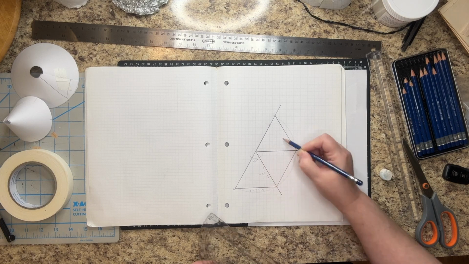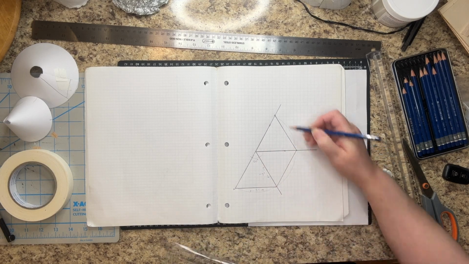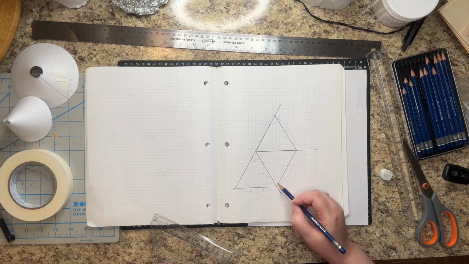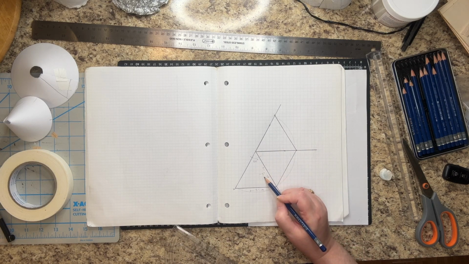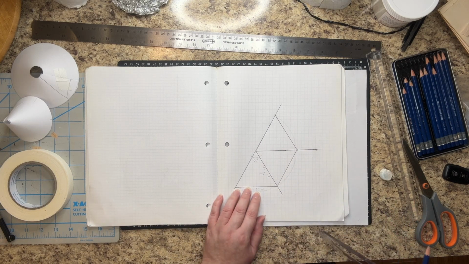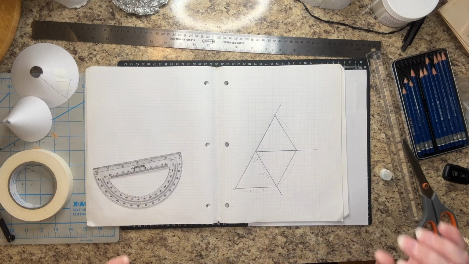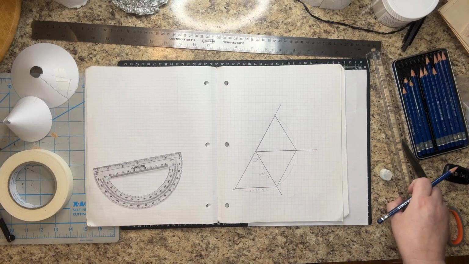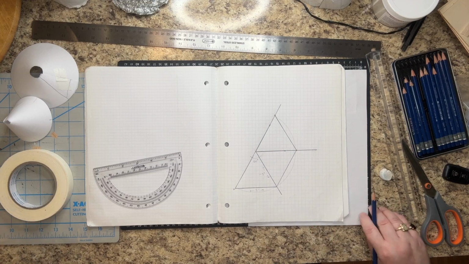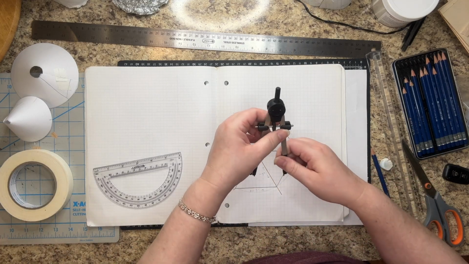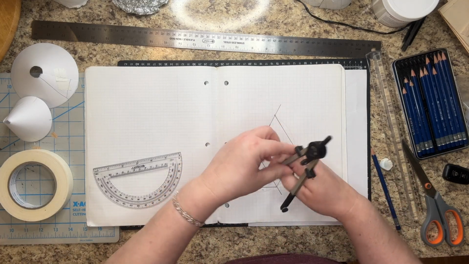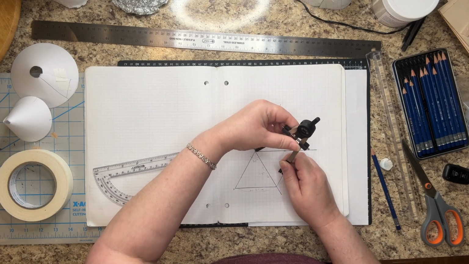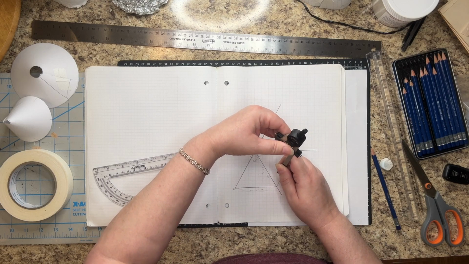They're all 60 degrees. They're all 3-inch lines here, and then you've measured this to be, you know, mine is a little bit less than 3 inches here. Okay, they're all exactly the same, is my point. That's important. Now you're going to open up your protractor. No, not your protractor, your compass.